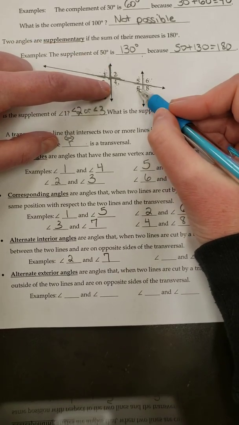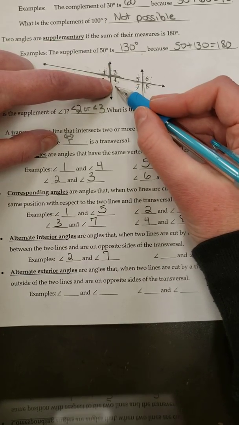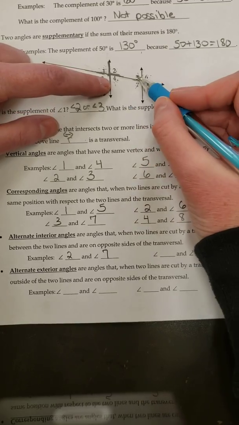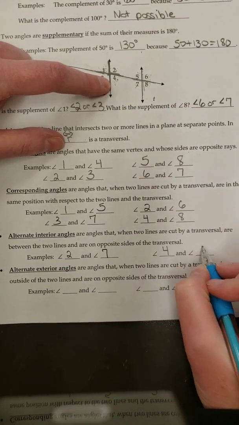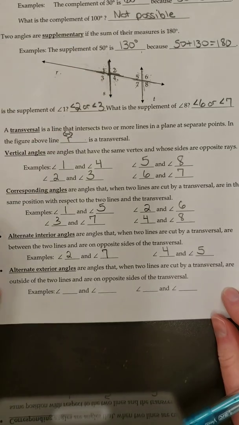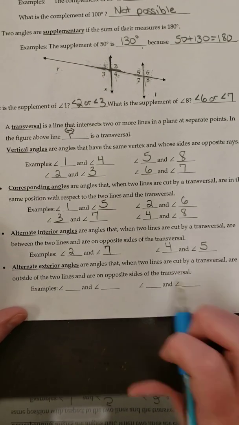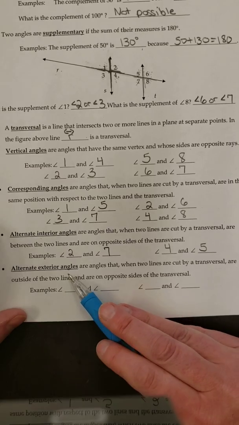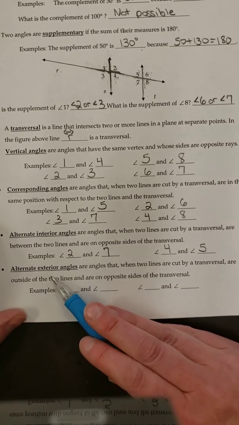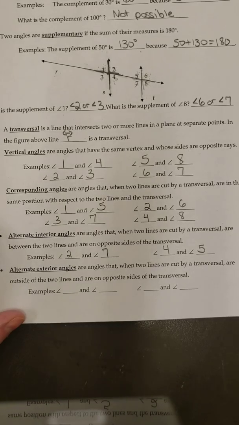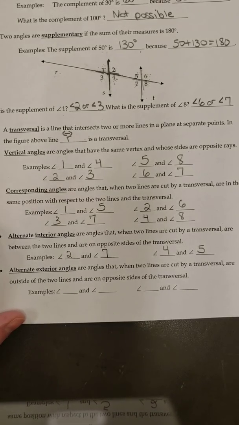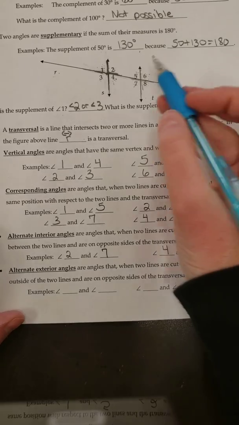The other pair, angle 4 is below the transversal and inside. Angle 5 is above the transversal and inside. So 4 and 5. And then finally, our last piece of vocabulary here, alternate exterior angles, exterior meaning outside. They are angles that when two lines are cut by a transversal, they are outside the two lines and on opposite sides of the transversal.